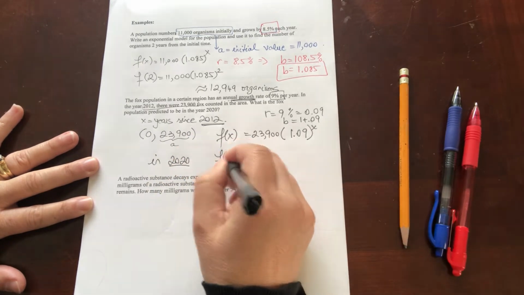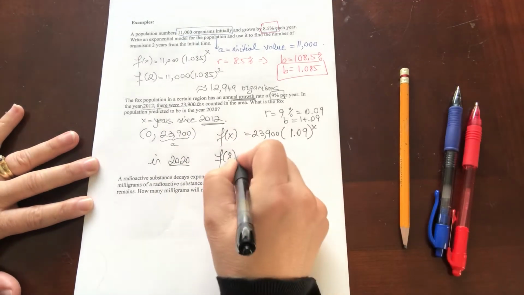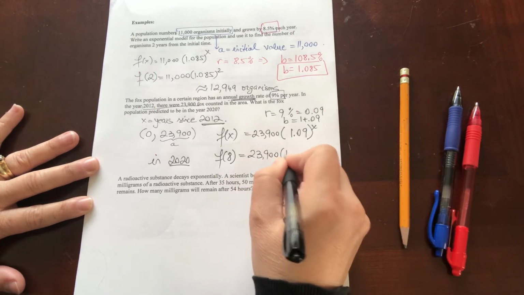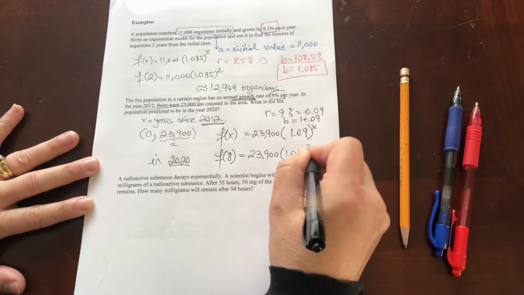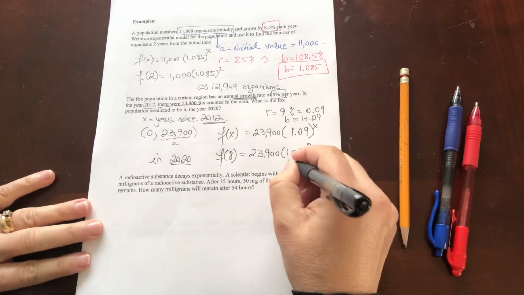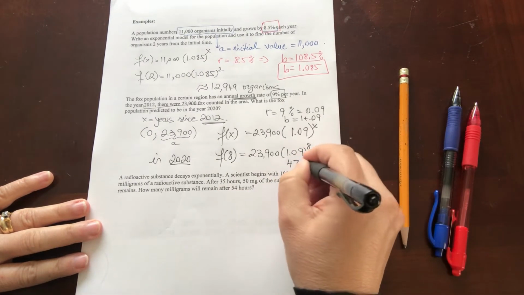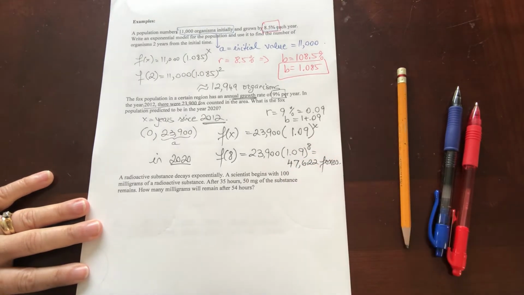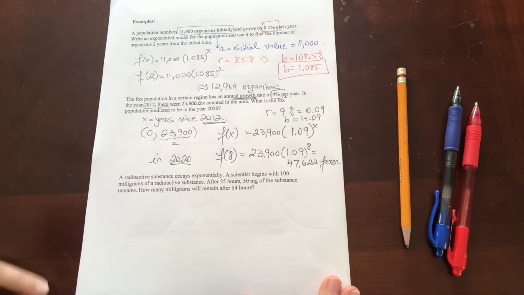So all I have to do is plug in an 8 into this function. Put it in again in your calculator, 8 years later, on a base of 109% or 1.09. So you're going to get 47,622 foxes. Okay. All right.